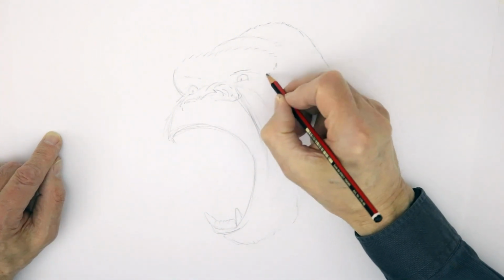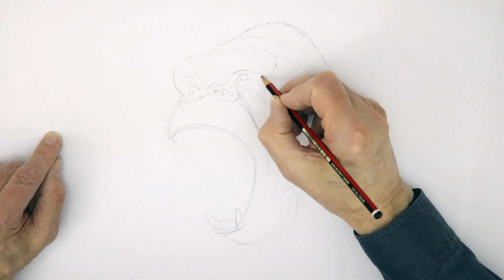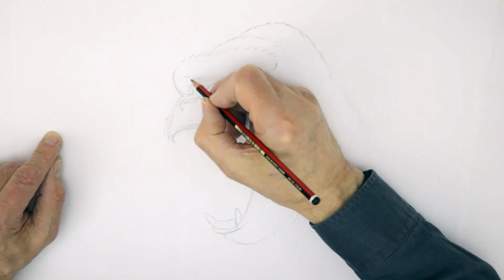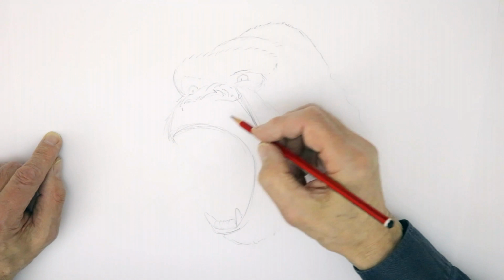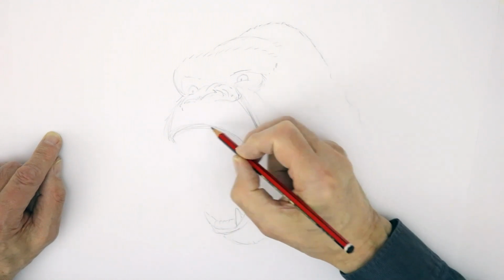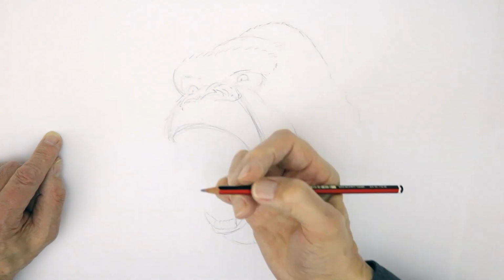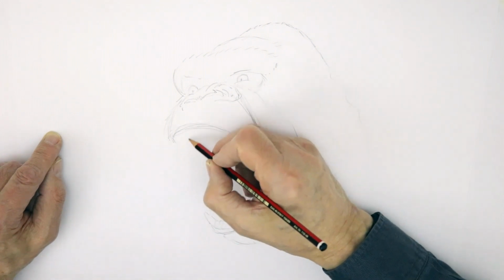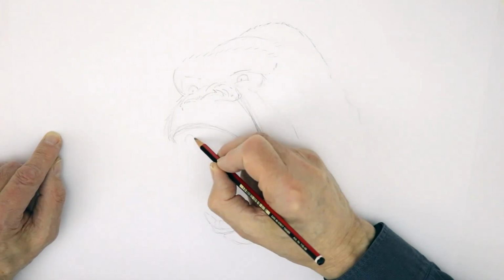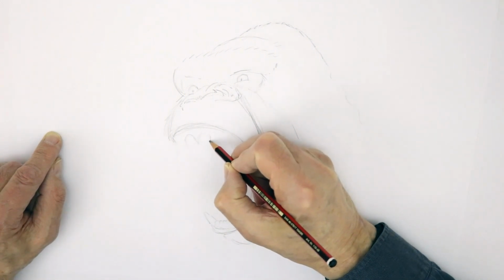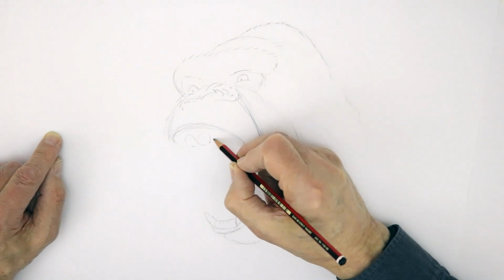forming these kind of lines coming down from the eye shapes, and around that part of the deep set you'll get a kind of shape round there, same as you do around here. Okay, and on the top we'll see the gums, because when gorillas roar they pull back the lip from the gums, so you get the gum shape and the great kind of squarish teeth at the front.